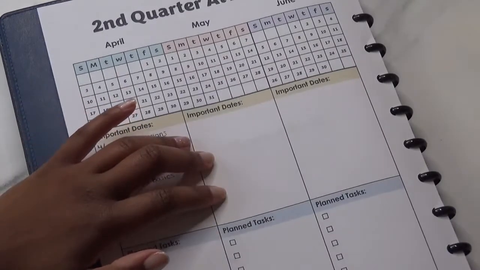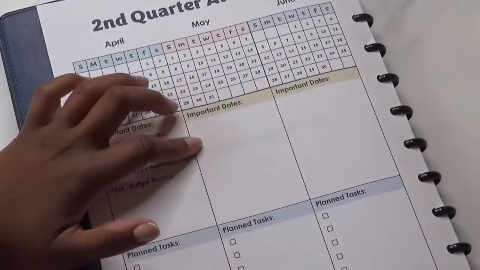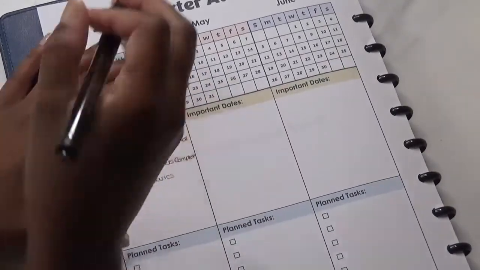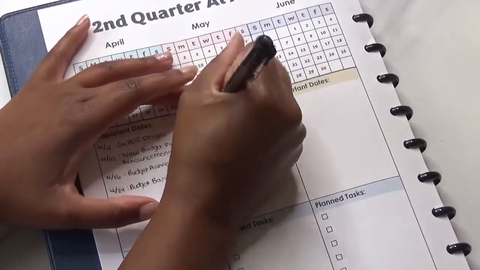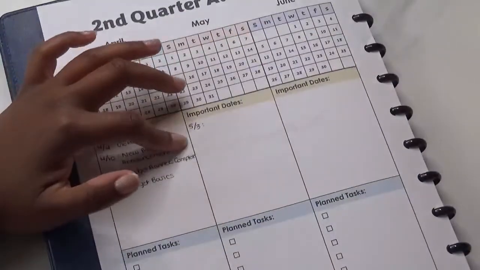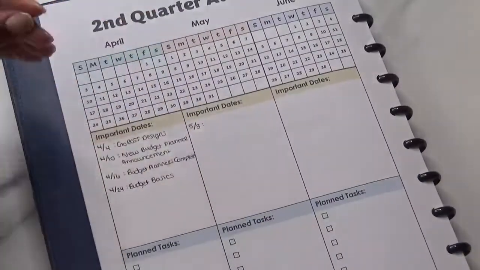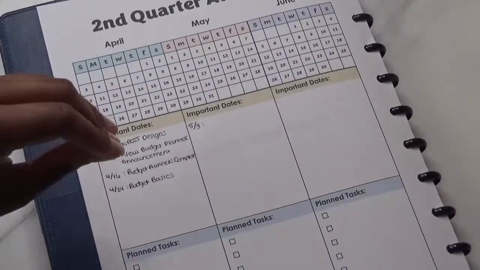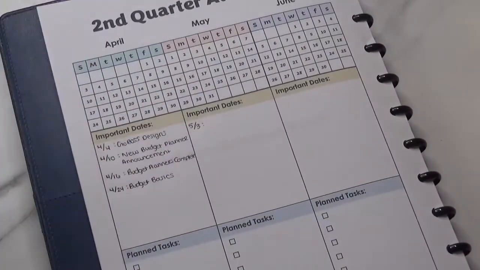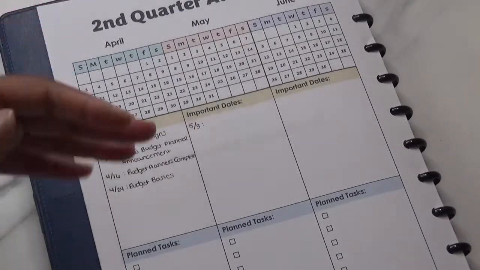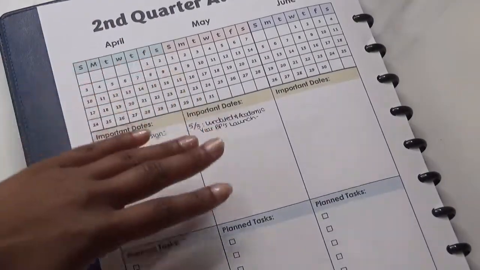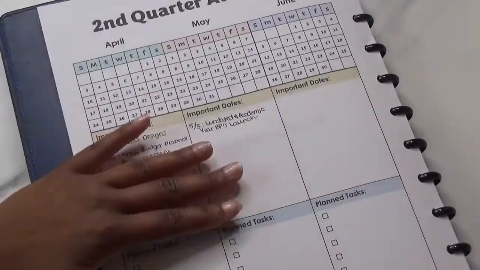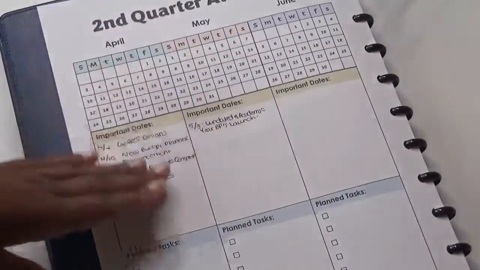I'm going to go ahead and list out important dates for May and June. For May, so far I just have one that I know of, and it's on May 3rd. And this is when I want the new budget planner to go on sale. So the undated version of this budget planner, as well as an academic year version of the budget planner, so one that goes from July through June of the next year. So that's the only important date that I have so far as it relates to a business for the month of May. More will definitely be added as April goes on.